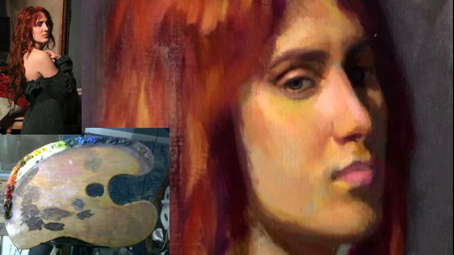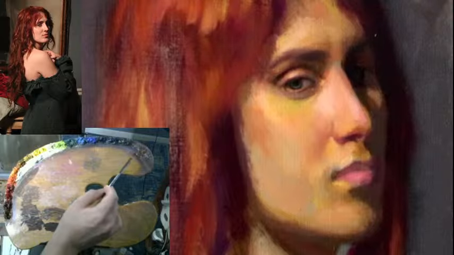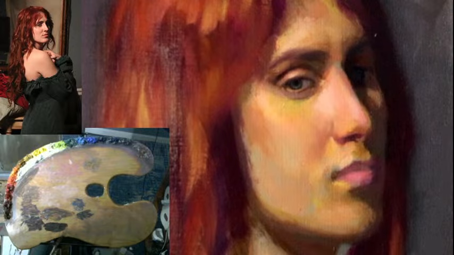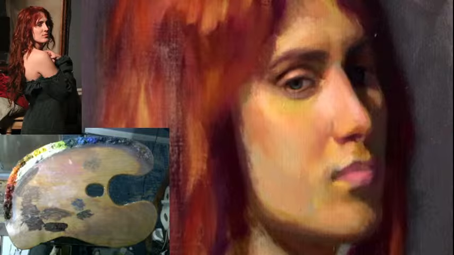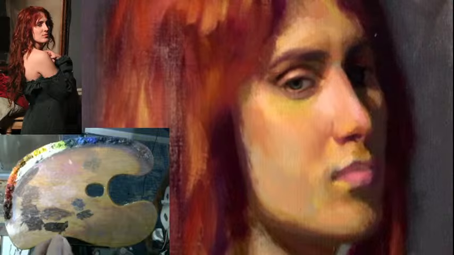Indian yellow. I'll throw in some medium because I do need to thin this out more. And this is going to be almost like an ink line, a little inky dot for the pupil.